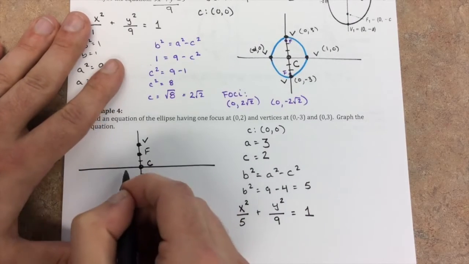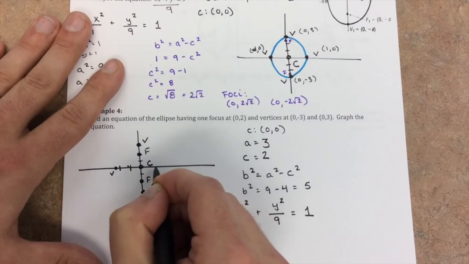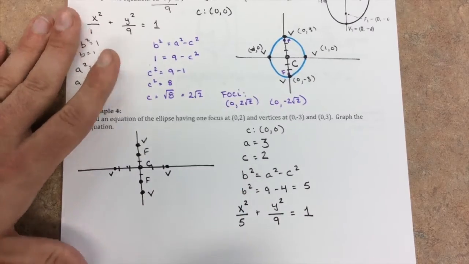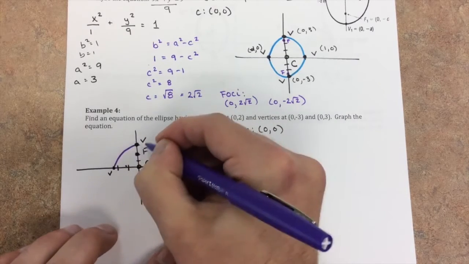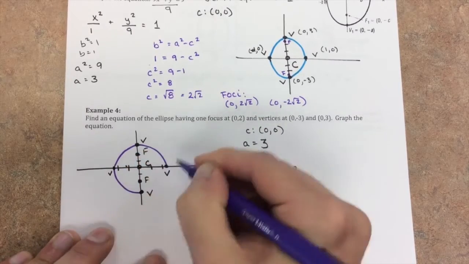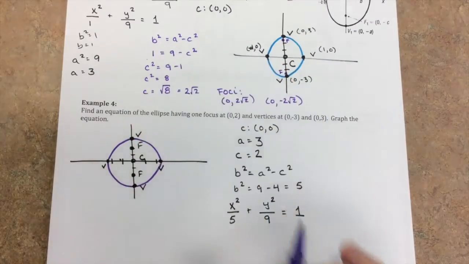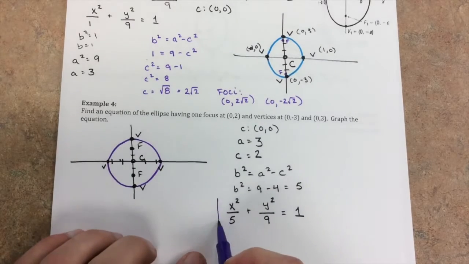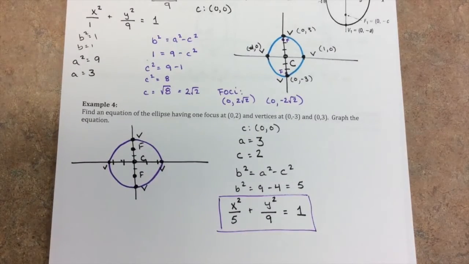And if we really wanted to, this is just over 2, so 1, 2, that would be a vertex. And just past 2 is another one of my vertices. I know that's a lot of black, so let's put some color in there. And you can see this kind of looks like a circle, but it should be a little stretched out. Now it's due to my scale and being able to draw it, but what we know is this is our equation that works, and that's what our graph looks like.